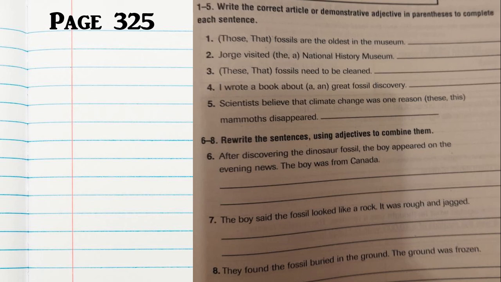So, after discovering the fossil, the Canadian boy appeared on the evening news. Remember that we have two sentences. We have to collect from the second sentence the word that describes. So, Canada turns into Canadian to write the adjective form of the noun, and this is from origin.